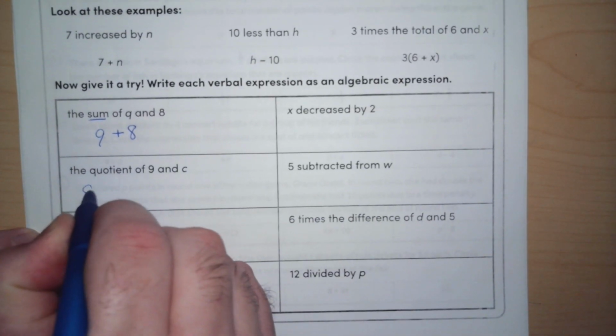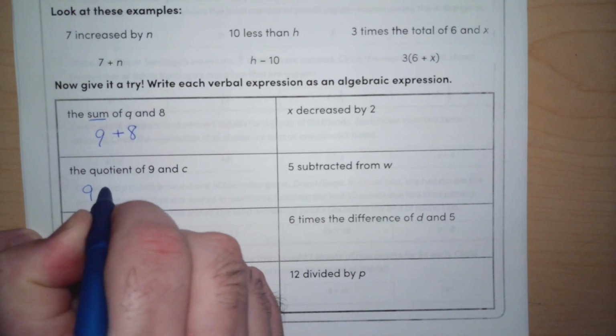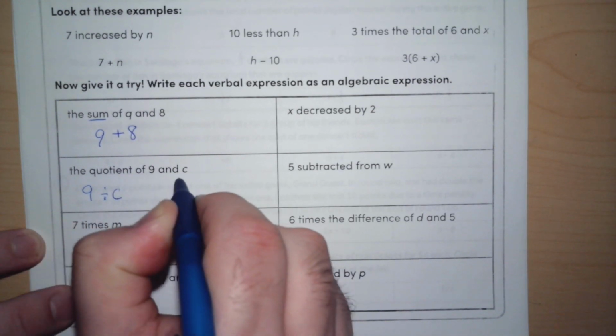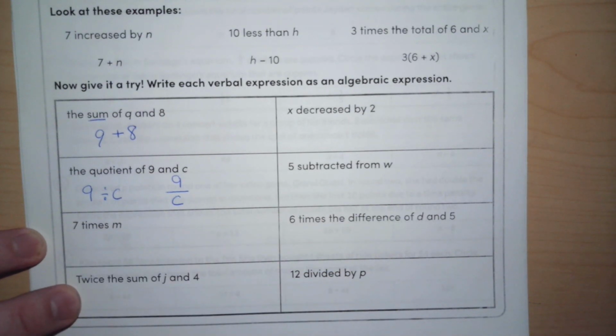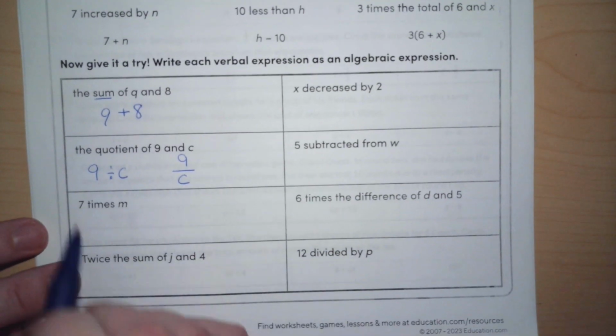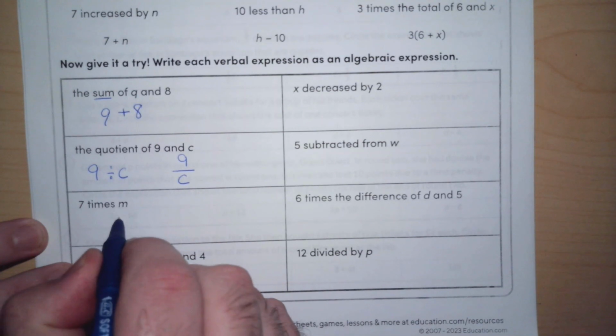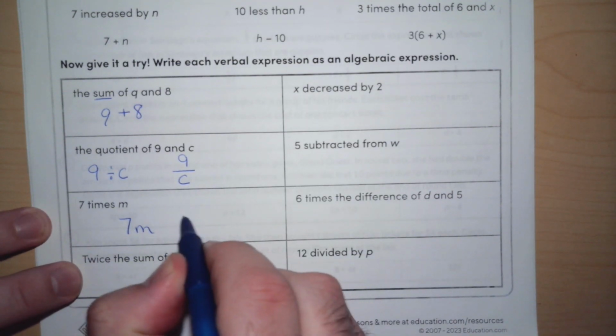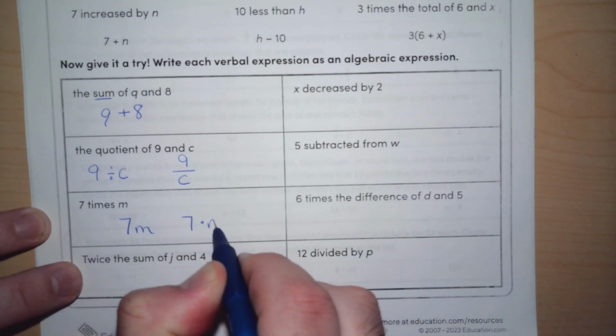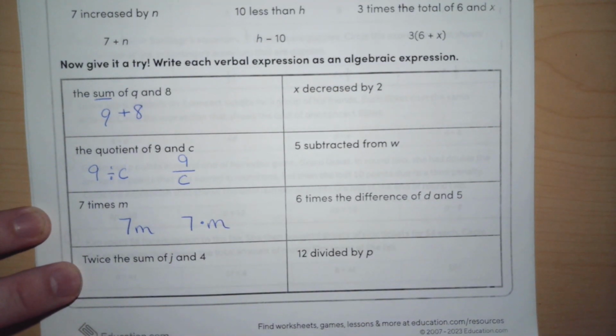So we could either write 9 divided by c, or you could write it as a fraction, either way. 7 times m. You'll see us write it without a dot when we have variables, so we write 7 times m like that. You can also write it with a dot if you wanted to.